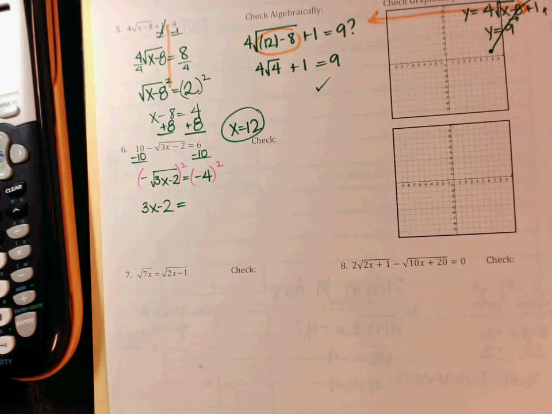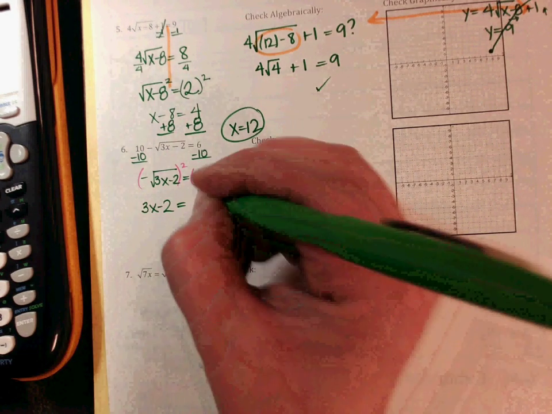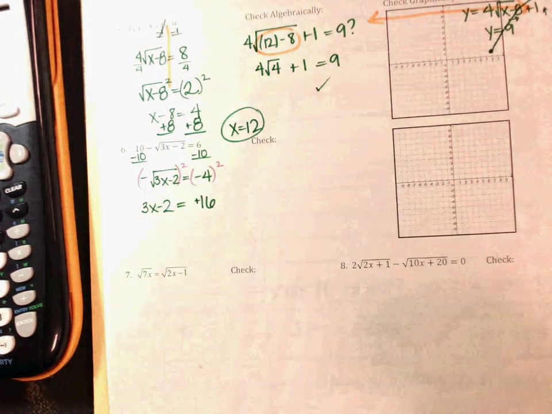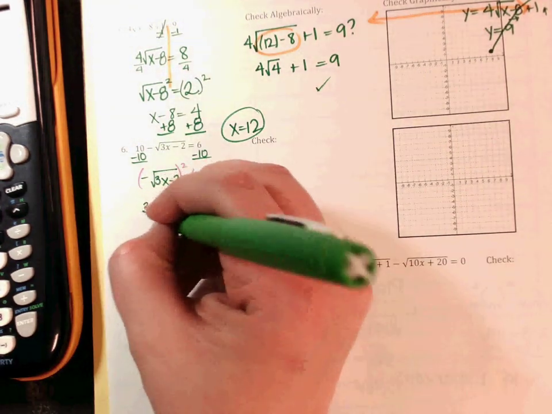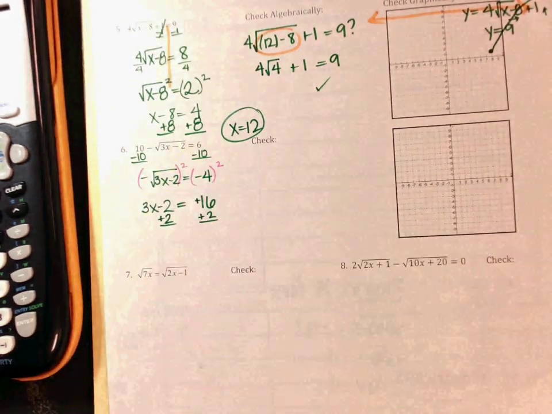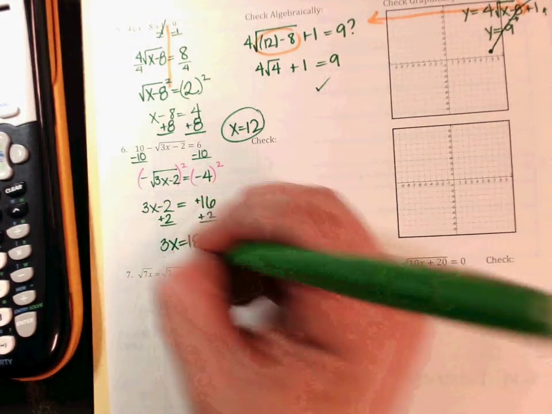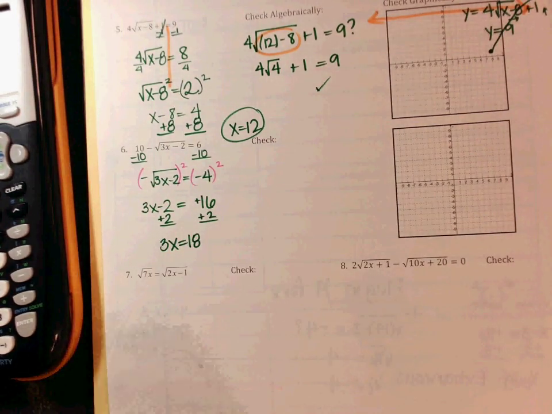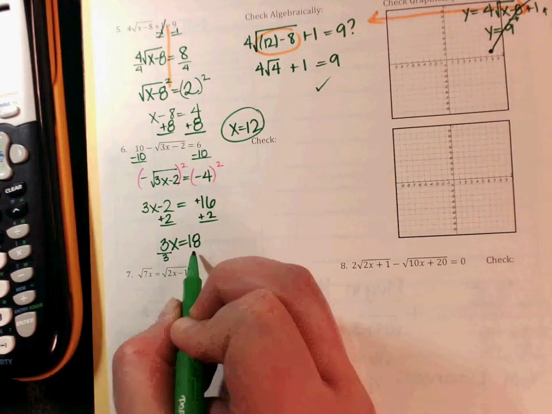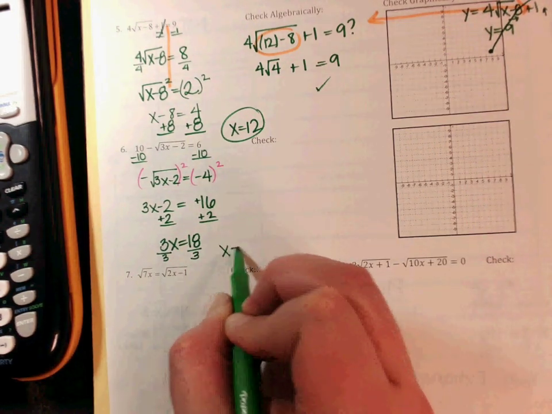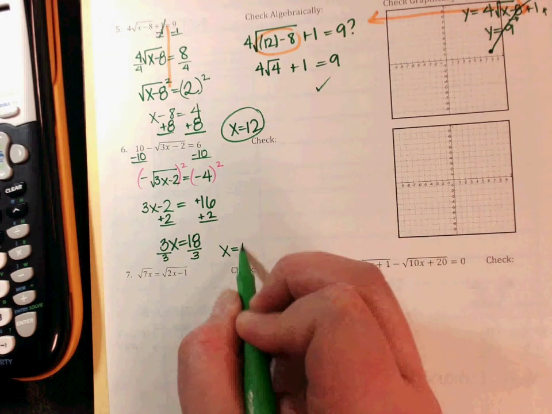And then what's -4 times -4 again? Positive 16. What do I do next? Add the 2. What is 16 plus 2? Okay, 3x is 18. Then I divide by 3. And x is how many? 9. Divide by 3. 6.